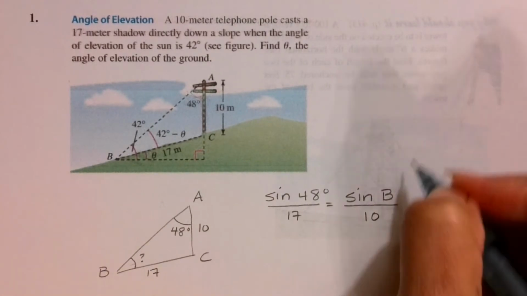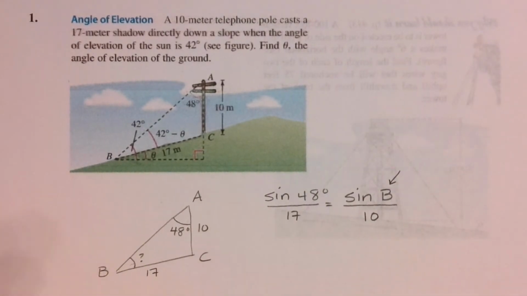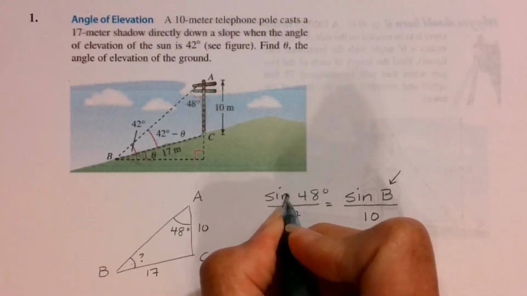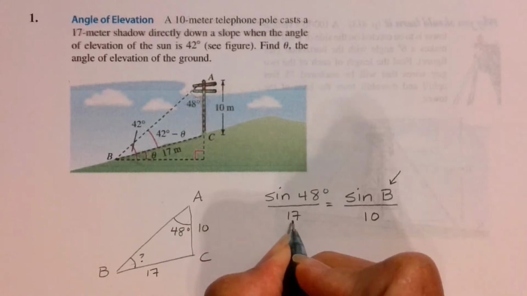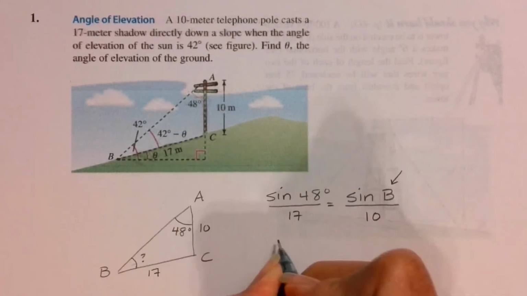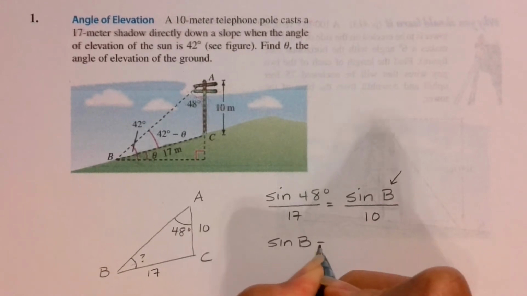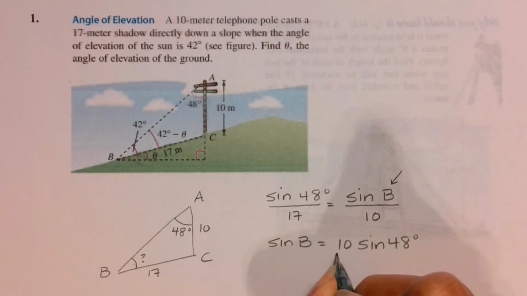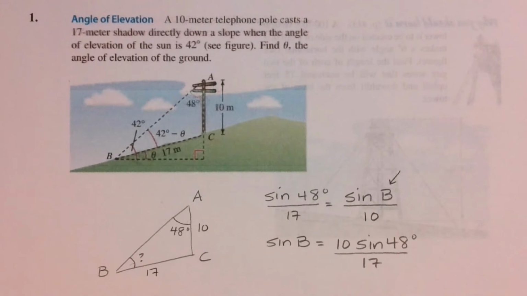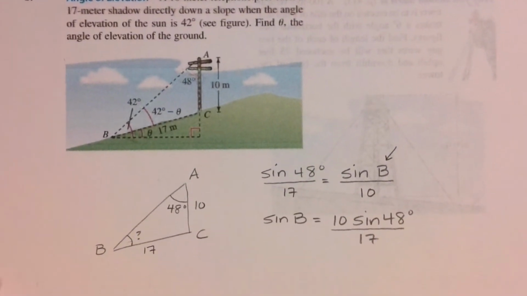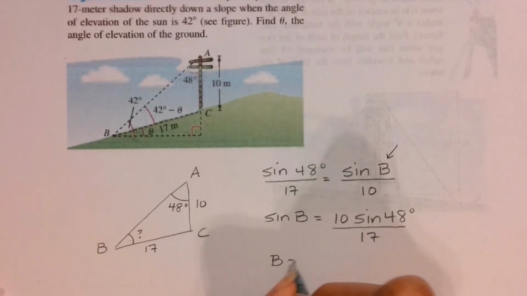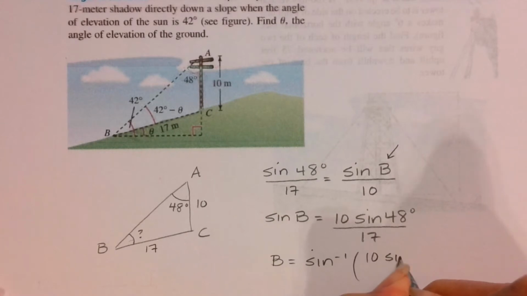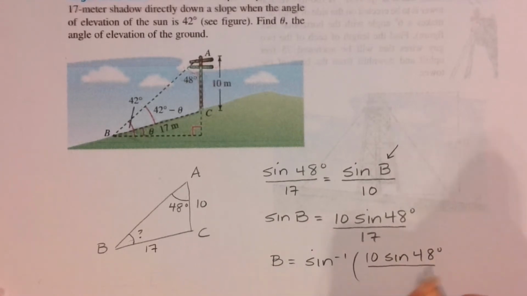My goal is to solve for B. So I'm going to do my cross multiplication and solve for sine B. I'm going to multiply those two and divide by 17 to isolate sine B. So 10 times the sine of 48 degrees over 17. I need to solve for B, so that requires me to take the inverse of both sides.